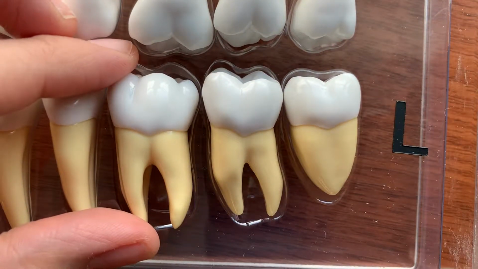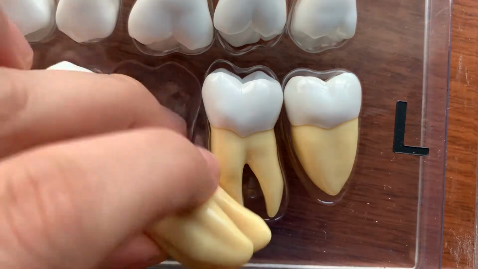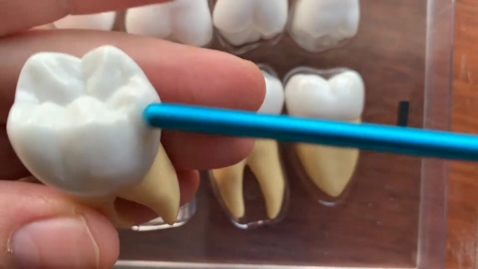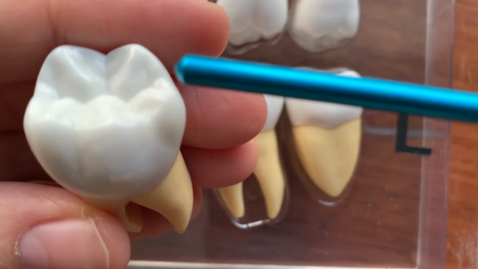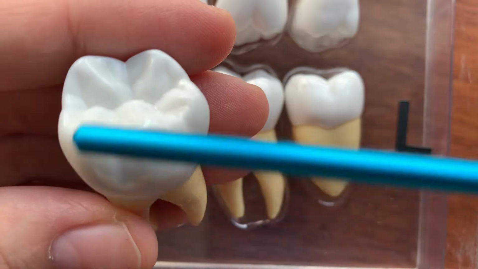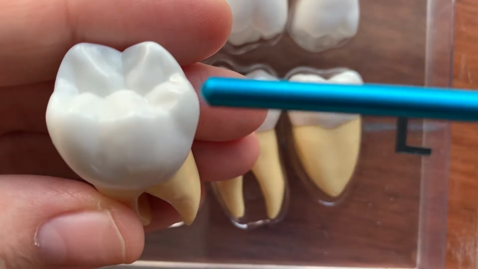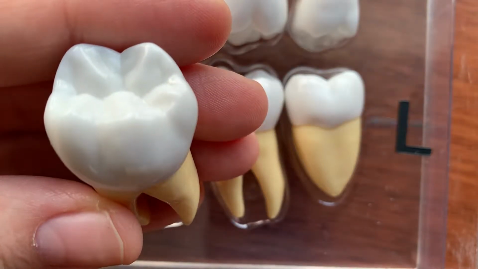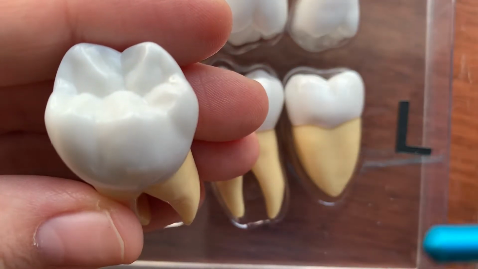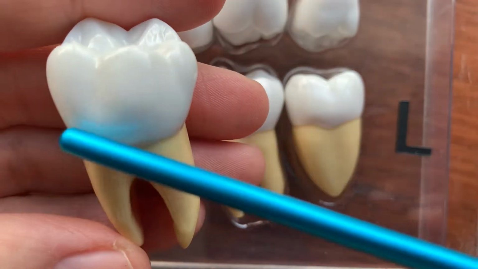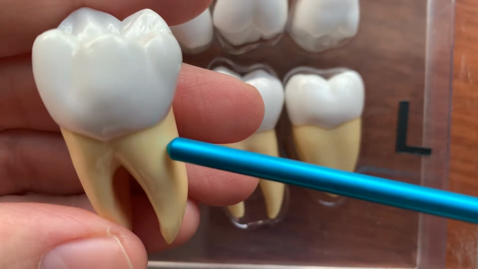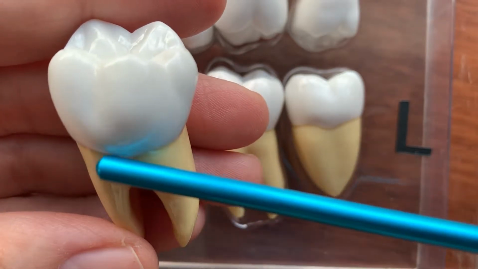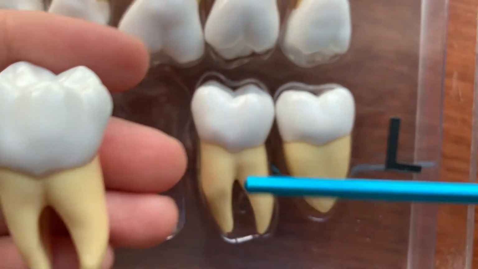Let's see, so for the first mandibular molar, there's going to be those 3 cusps on the buccal side and 2 cusps on the lingual side. There's going to be the mesial buccal cusp, the distal buccal cusp, and the distal cusp. The distal cusp is going to be the smallest, and it's also the sharpest. And then another feature about this tooth is that the root trunks tend to be a little bit longer on the first compared to the second.